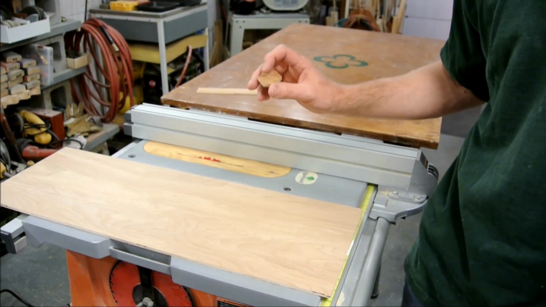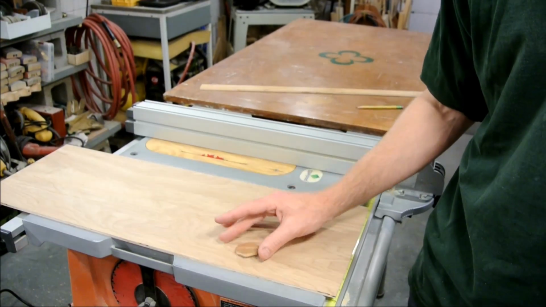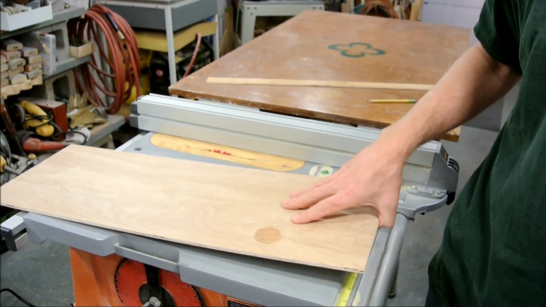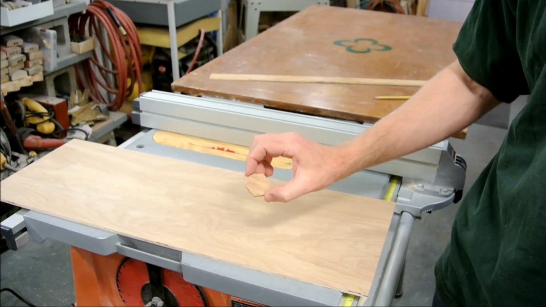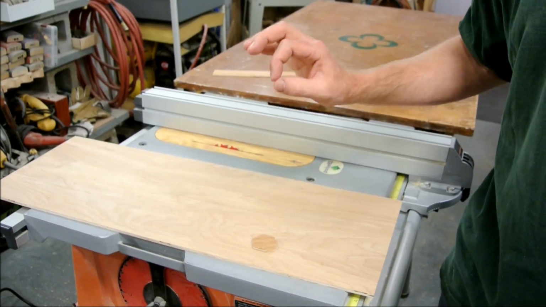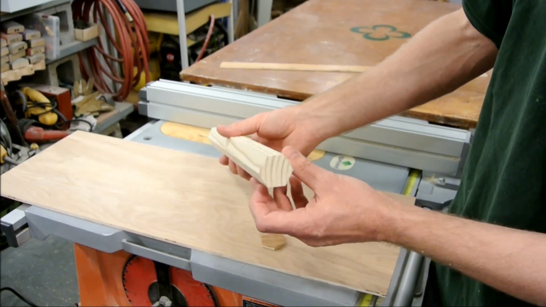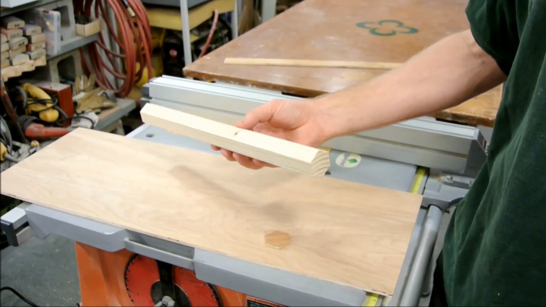I would like to point out that there is an easier alternative, but the process I'm going to show you turns flat stock like this plywood into hexagonal tiles, and it holds them to an extremely tight tolerance. The easier alternative is to just rip a 30-degree hexagonal stock and then cut slices.